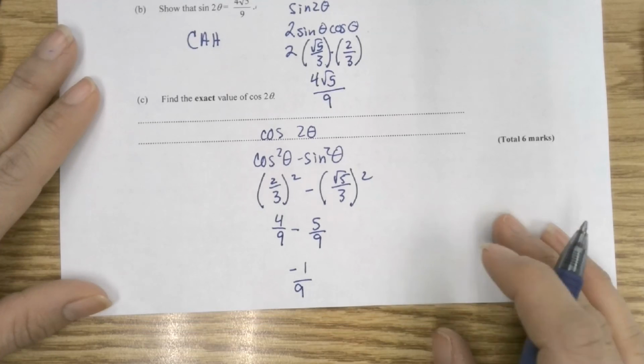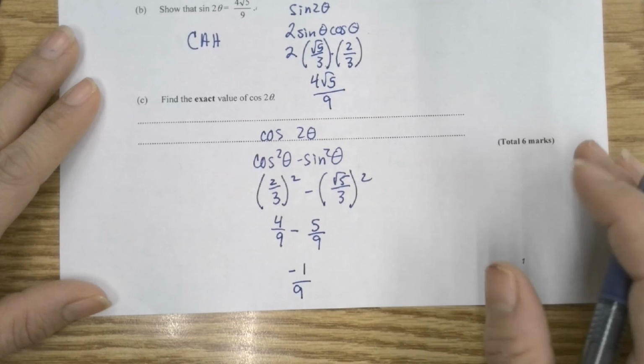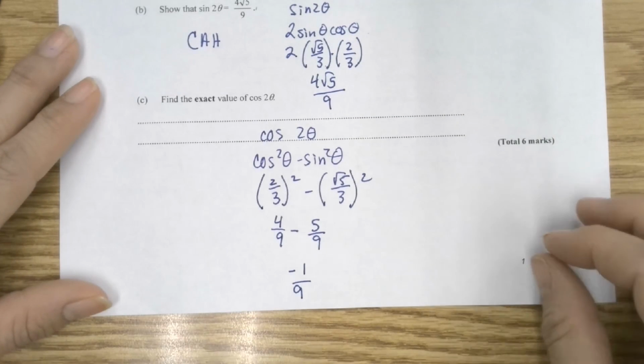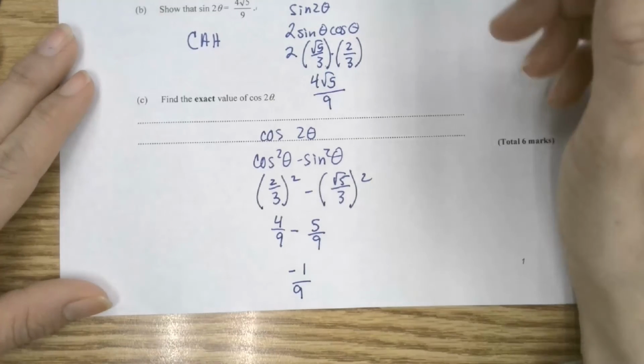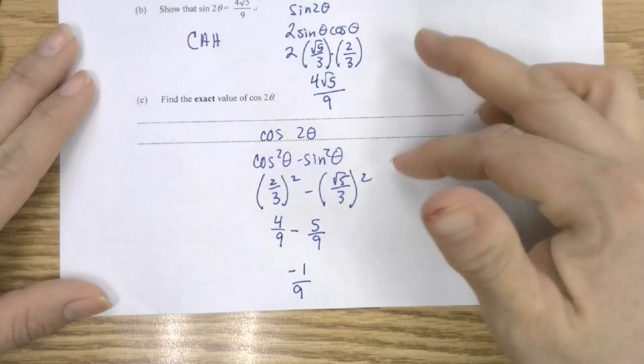Okay. All right, so that is the first half of our trigonometry notes unit. We covered arc length, area of a sector, trig ratios, and also some of our double angle identities.